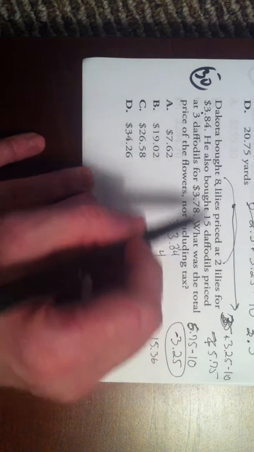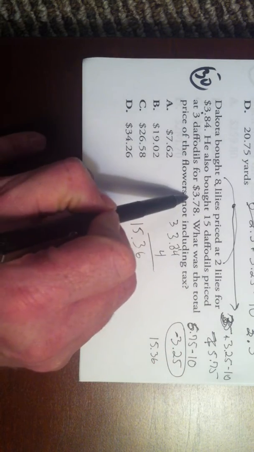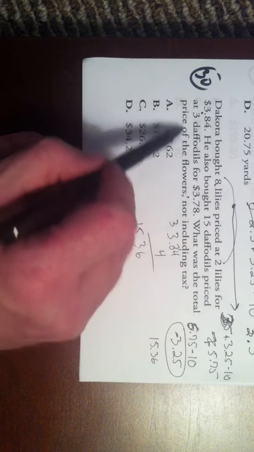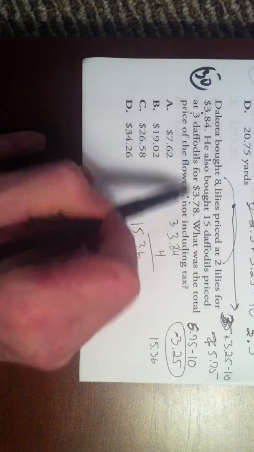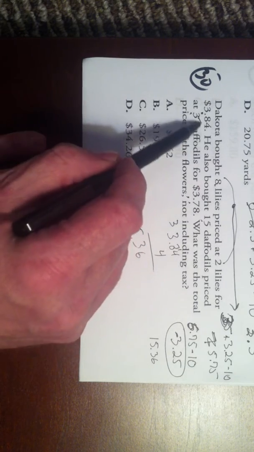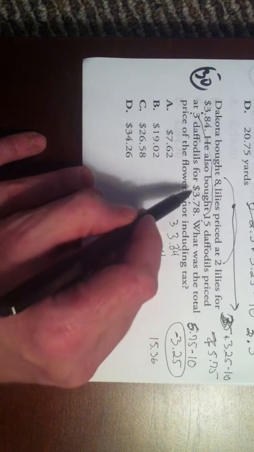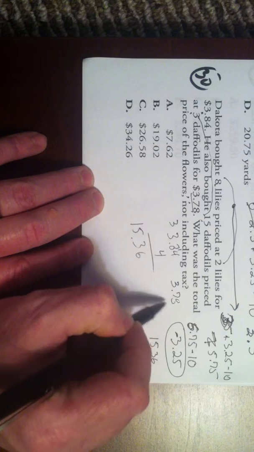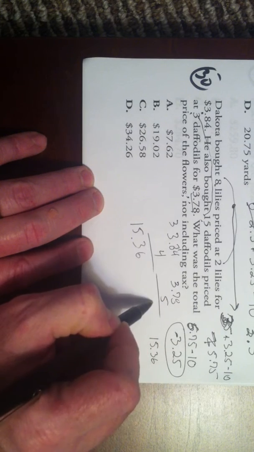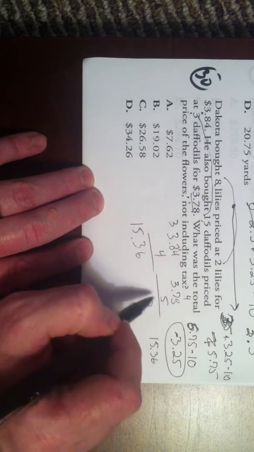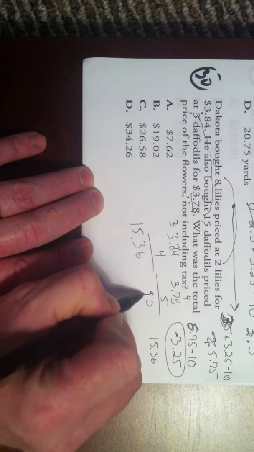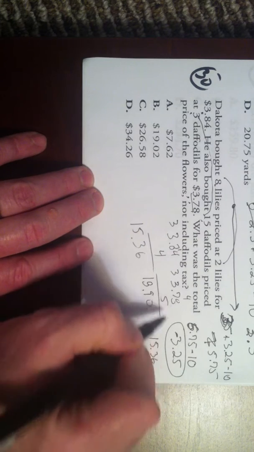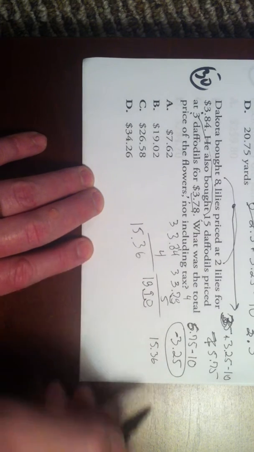He also bought 15 daffodils, priced at 3 daffodils for $3.78. Okay. Well, if 3 daffodils are $3.78, and he bought 15, 3 will go into 15 5 times, so we need to multiply this by 5. 378 times 5, that's 0. Carry the 4, that's 35, 36, 37, 38, 39. Carry the 3, this is going to be 18. So $18.90, we're going to move the decimal place over twice.